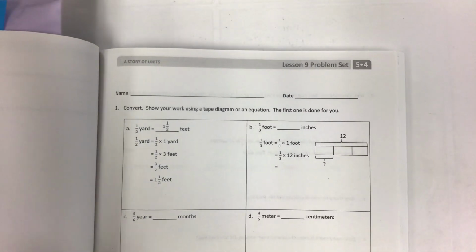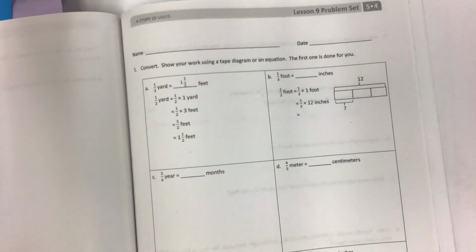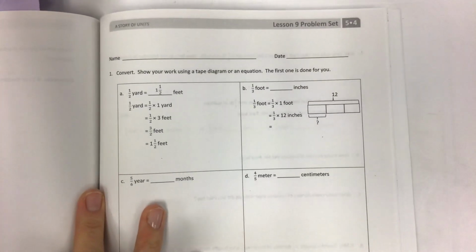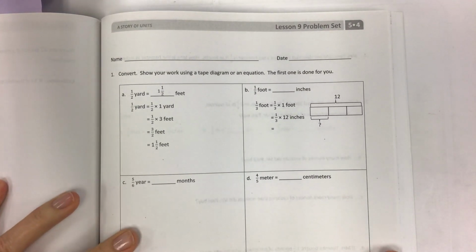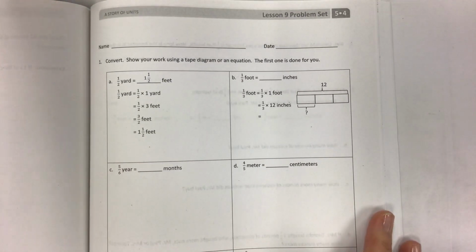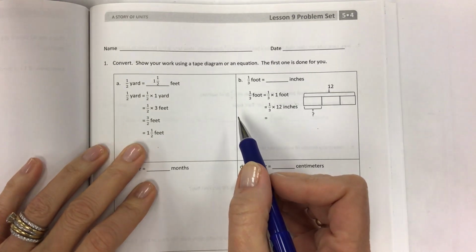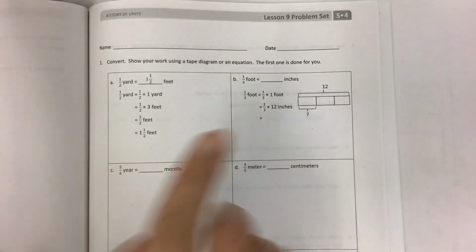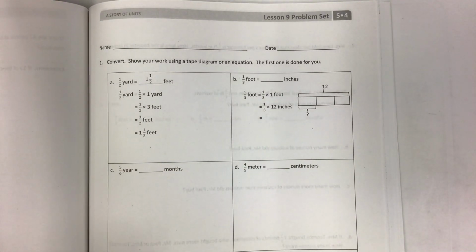And then I lost my page because I went to the reference sheet. And so we're on lesson 9. All right, so here we go. Lesson 9, problem set, convert. Show your work using a tape diagram or an equation. Okay, and so we're going to do a little bit of both. I feel like through this I usually do about half and half.